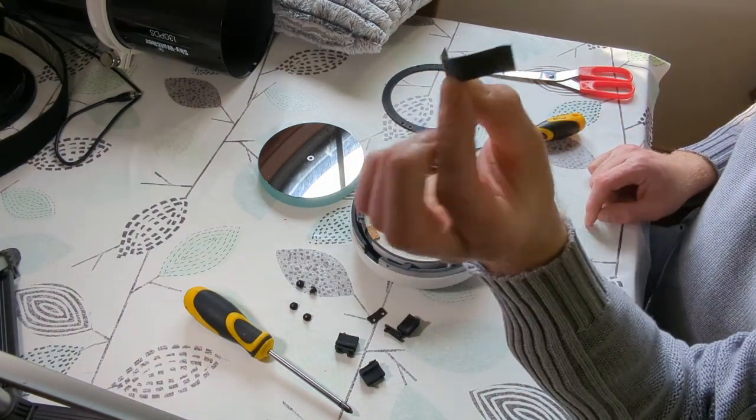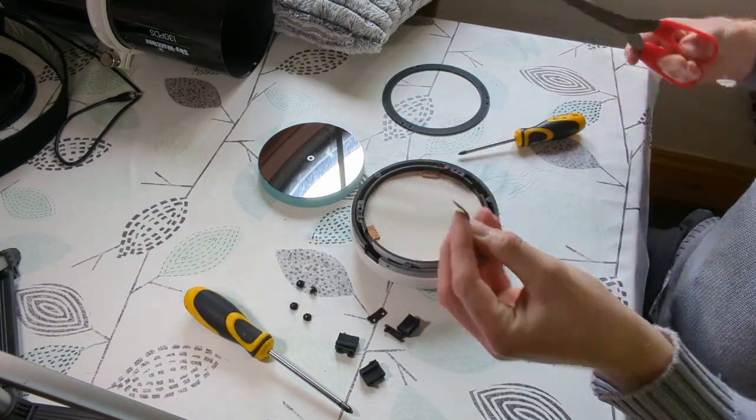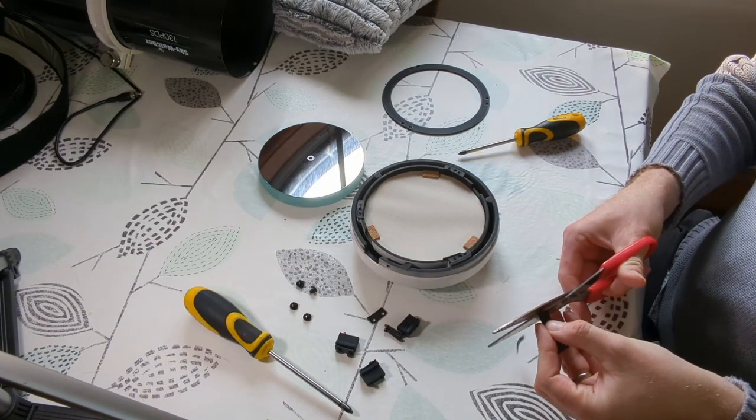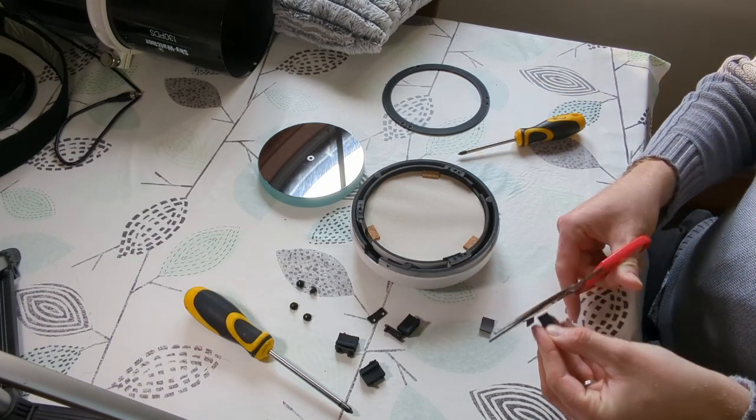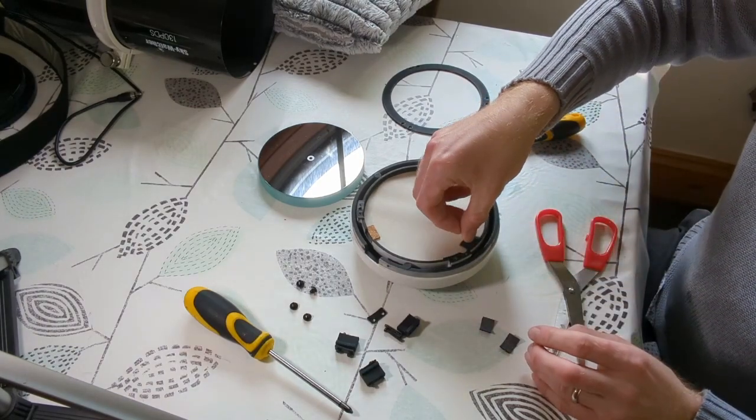So this is rubber from an old bicycle inner tube. I'm just going to cut it into three pieces, and all I'm going to do is put them on there.